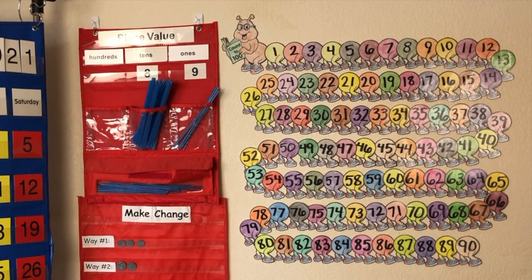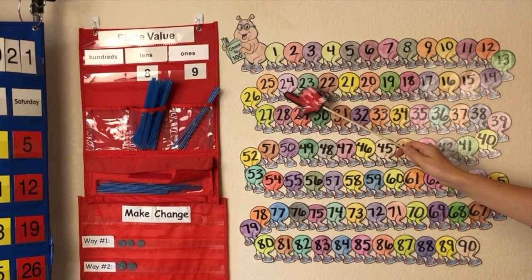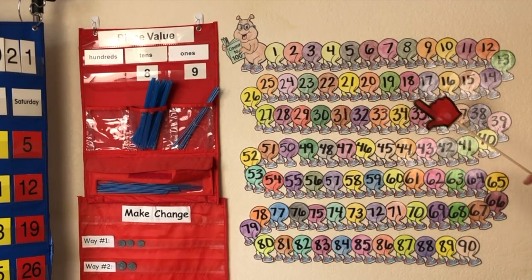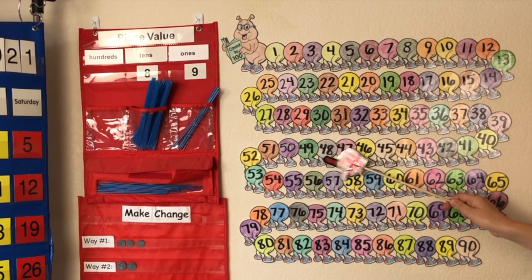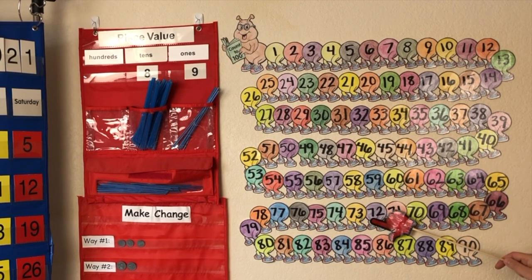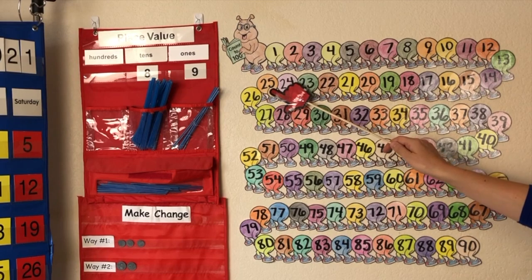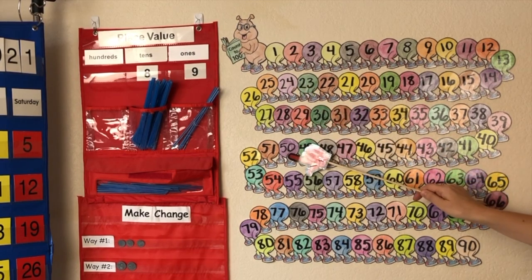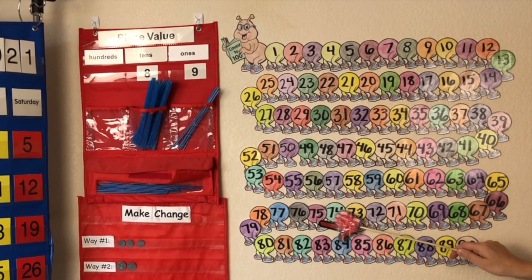Let's count by 12s. 12, 24, 36, 48, 60, 72, 84. Let's count by 25s. 25, 50, 75.